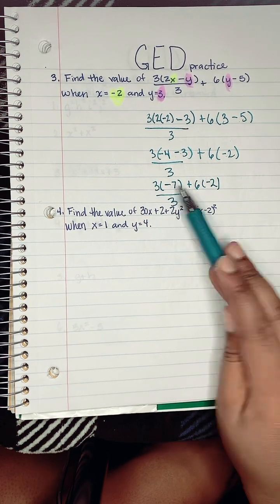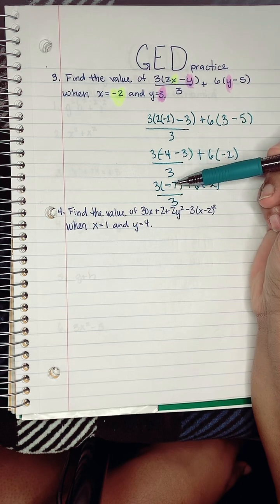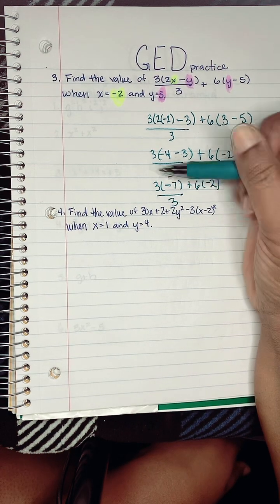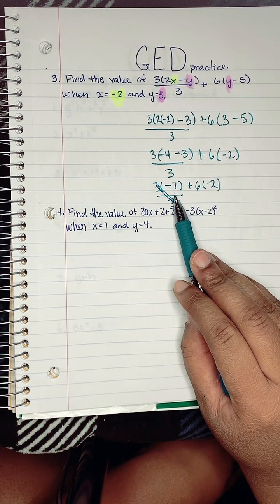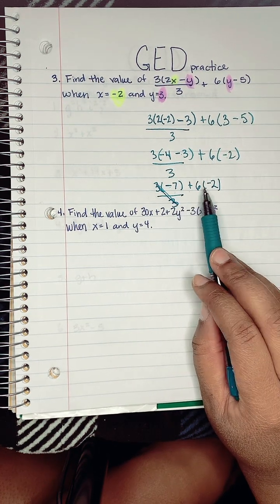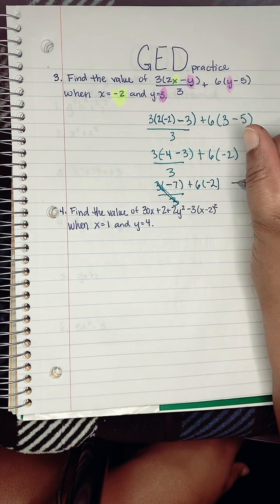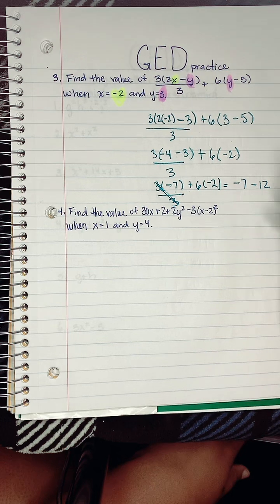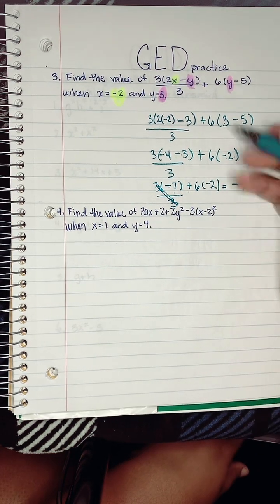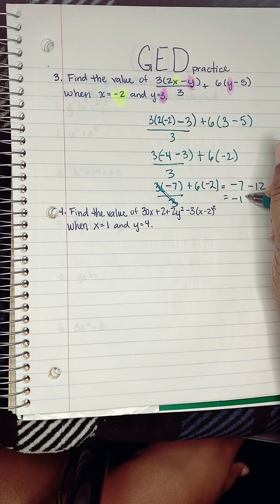So 3 times -7, or if you see it as 3 and 3, these can cancel right away, and then you're just left with -7. Plus 6 times a -2 would give us a -12. And so -7 minus 12 is -19.